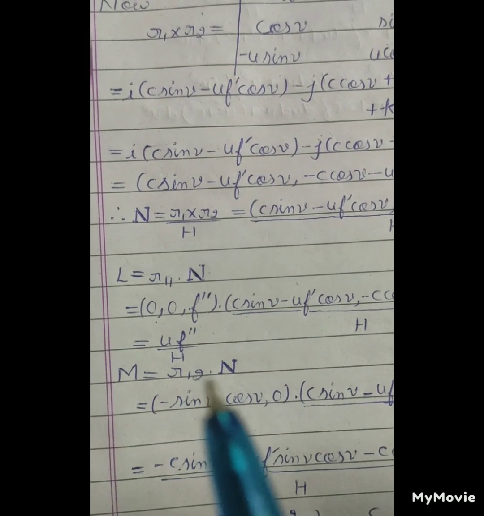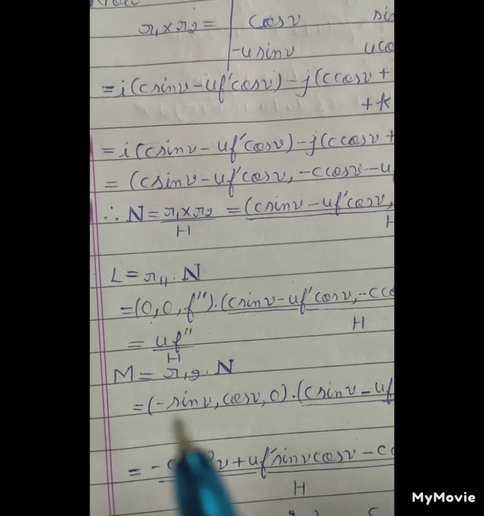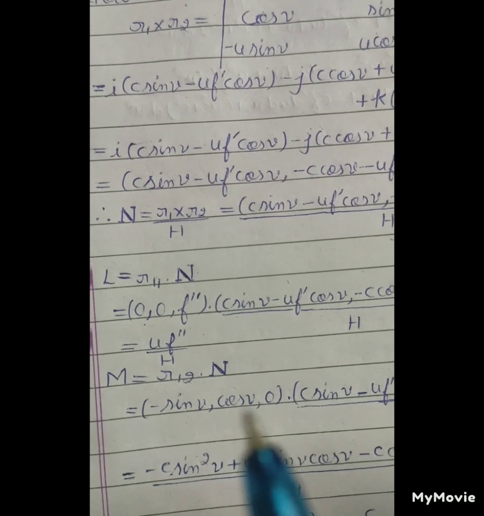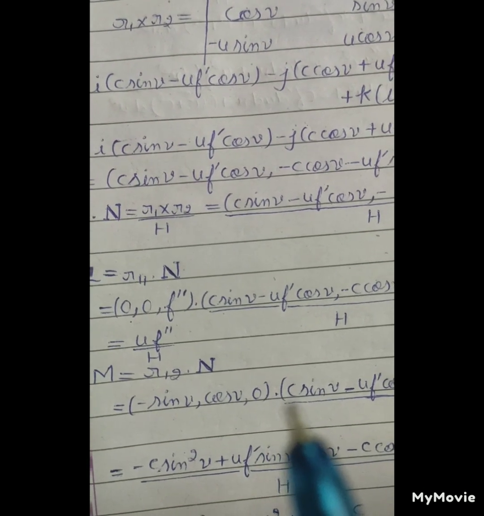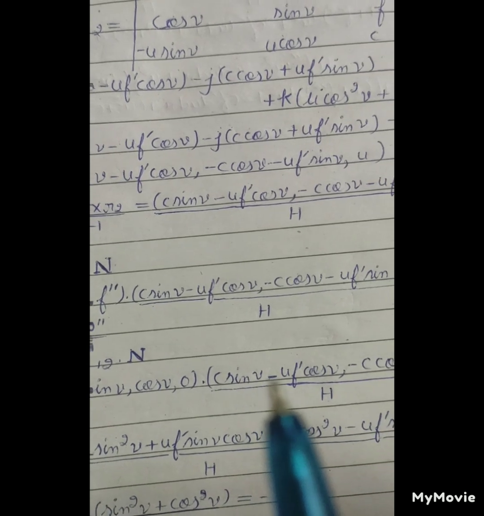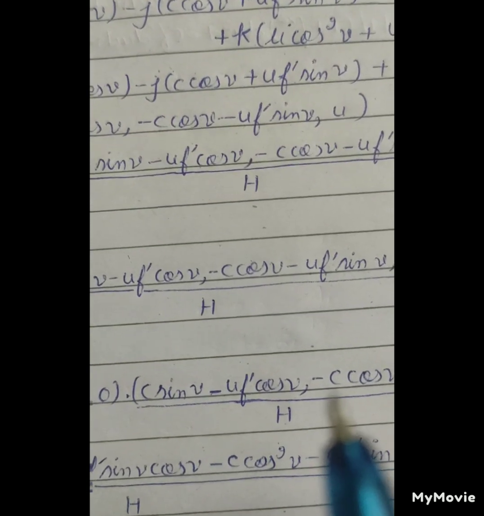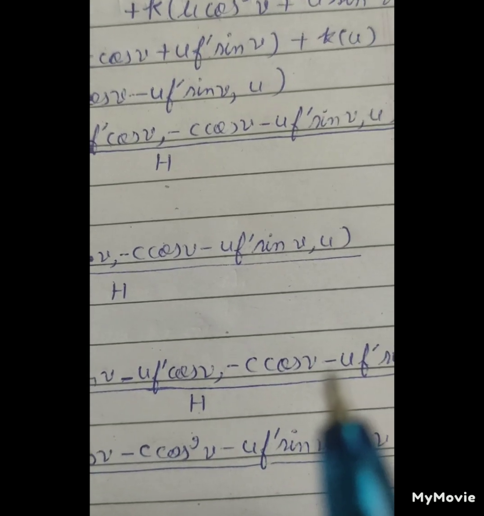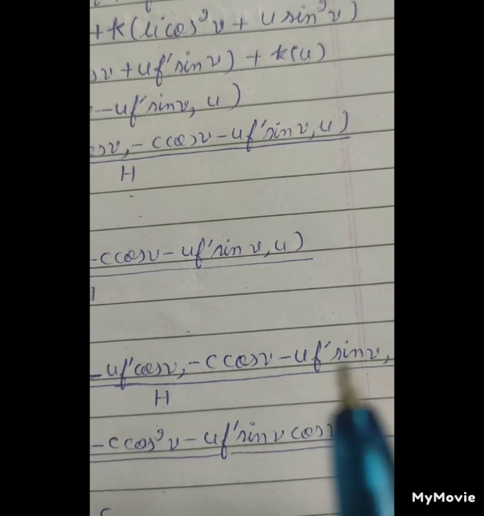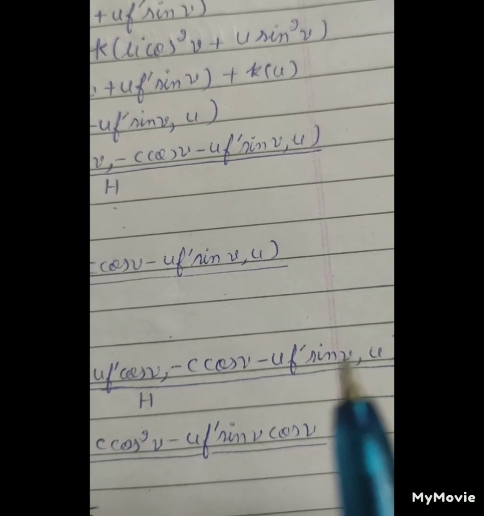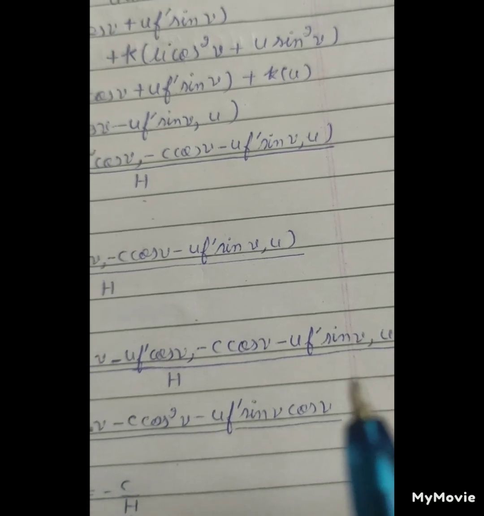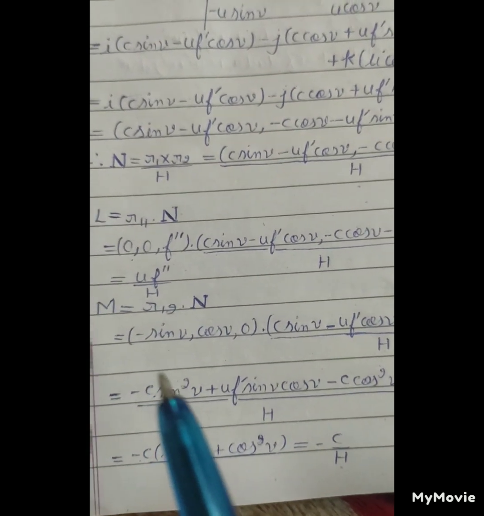Similarly m equals r12 dot n equals minus sine v, cos v, 0 dot c sine v minus u f' cos v, minus c cos v minus u f' sine v and u upon h.